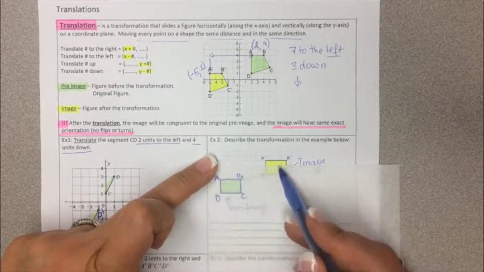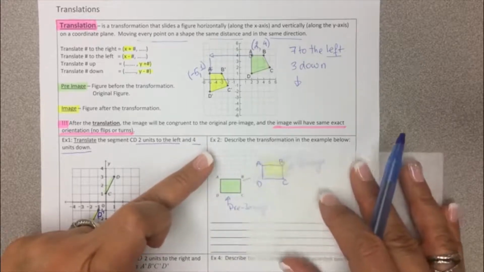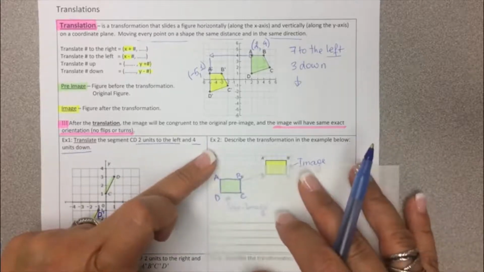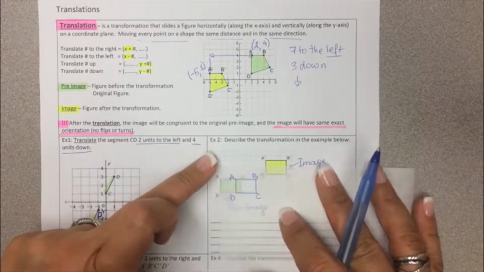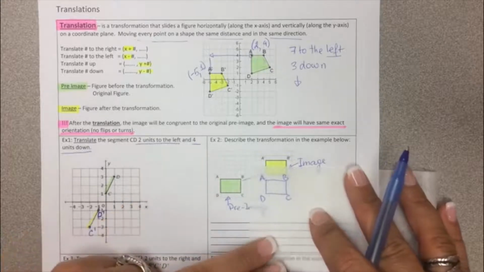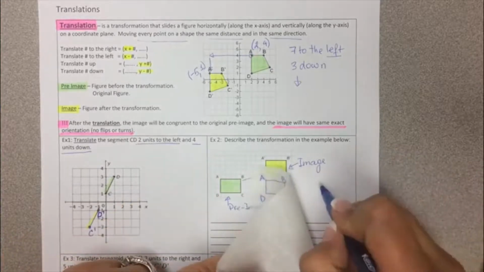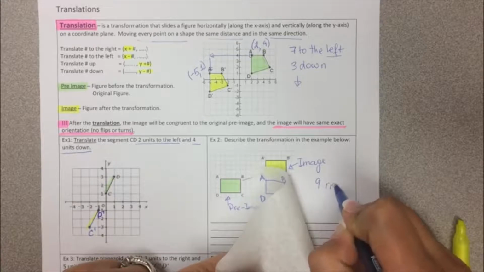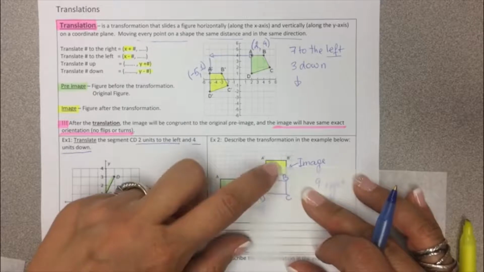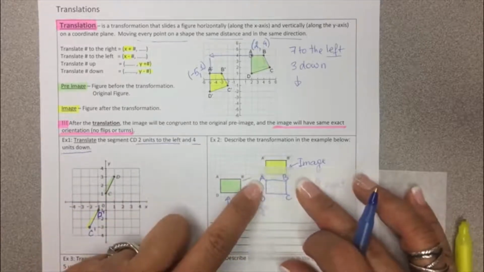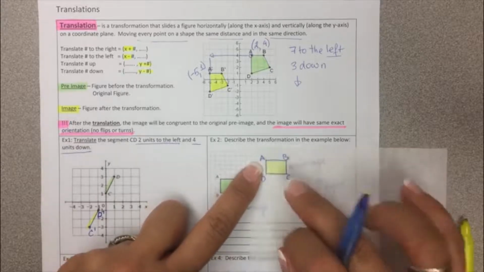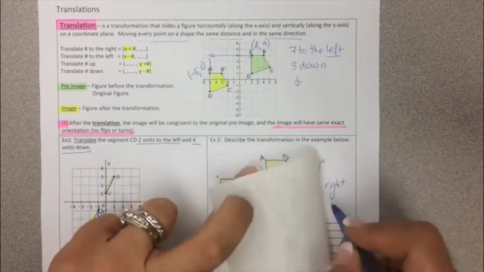So I have to go right and then up. Then you think how much right and how much up. So I'm going to go square by square, right? 1, 2, 3, 4, 5, 6, 7, 8, 9. 9 to the right, so I'm going to say 9 right, just so I don't forget. And then let's see how much up I need to get into that yellow rectangle. 1, 2, 3, 4, and it's a perfect match, so it's going to be 4 up.